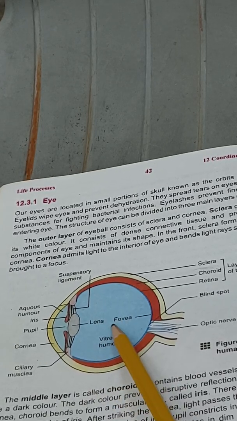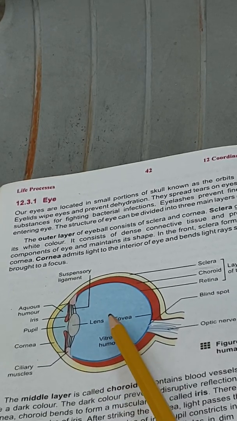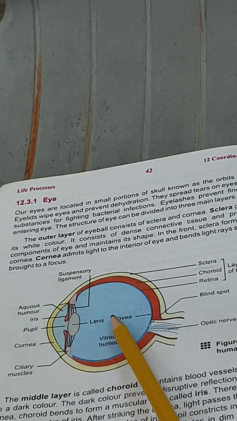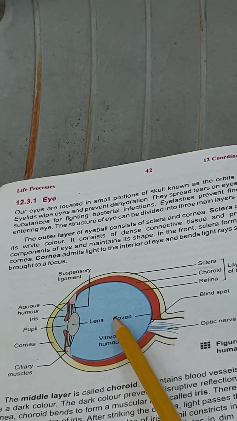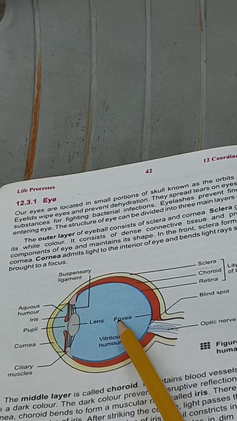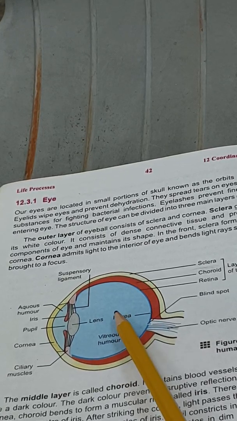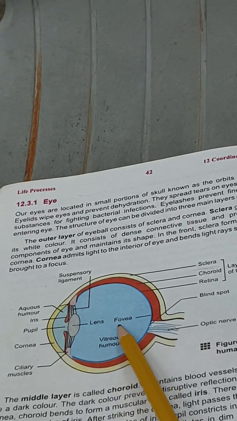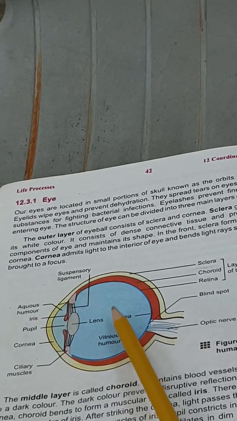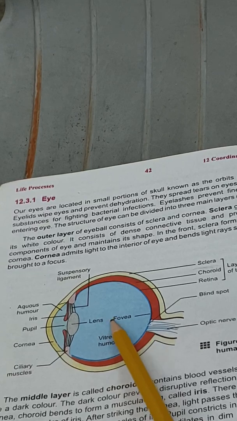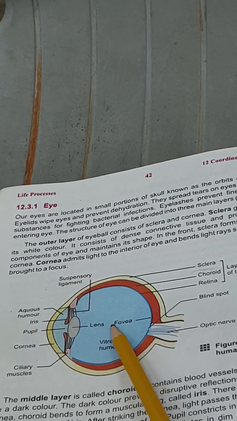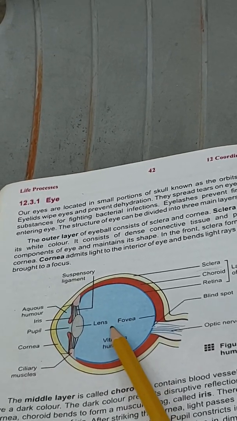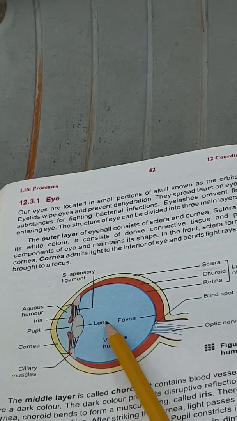And mostly these are the rods, with rhodopsin made up of vitamin A, and that's why with a deficiency of vitamin A, a special problem occurs in our eye which is known as night blindness, and we can't see the objects clearly in the dim light or at night.